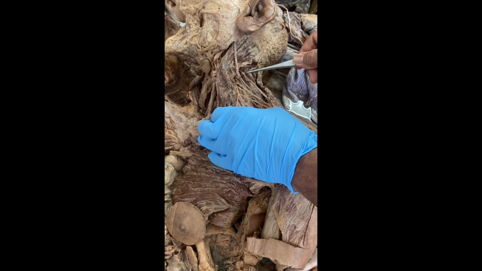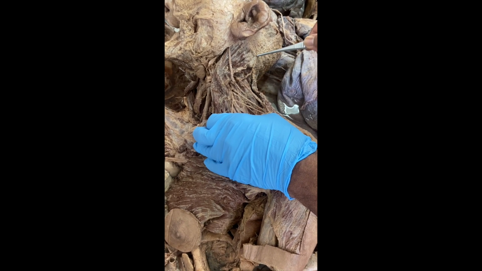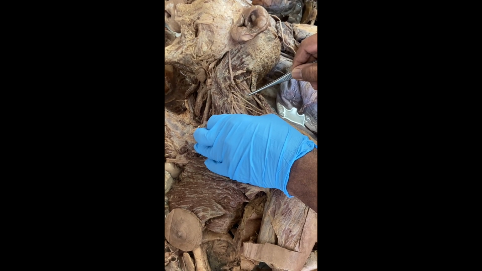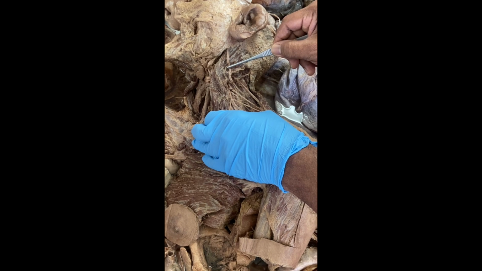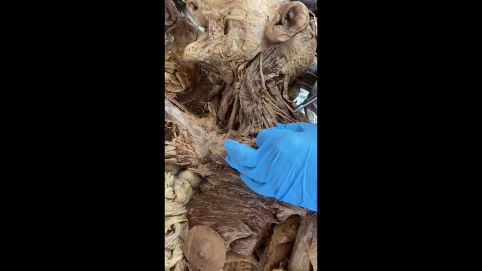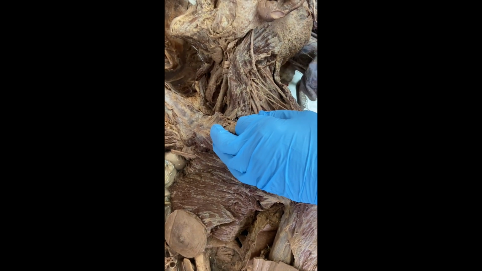Can you see that? The lesser occipital nerve is curving round the spinal part of the accessory and going up. This is the spinal part of the accessory, great auricular nerve, supraclavicular nerve, with lateral and intermediate branches. The medial branch is not there, which is cut off.